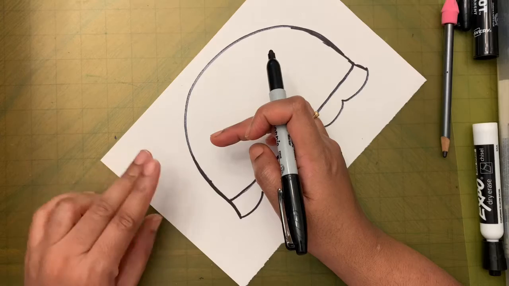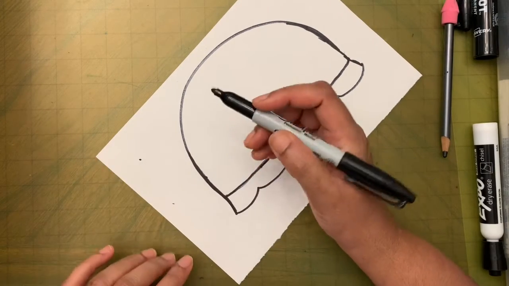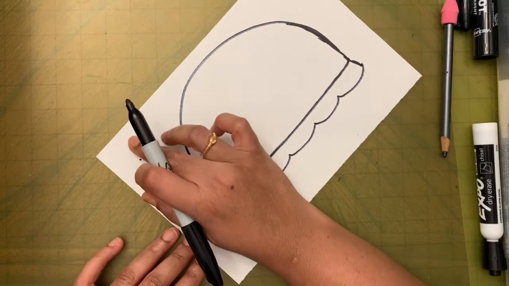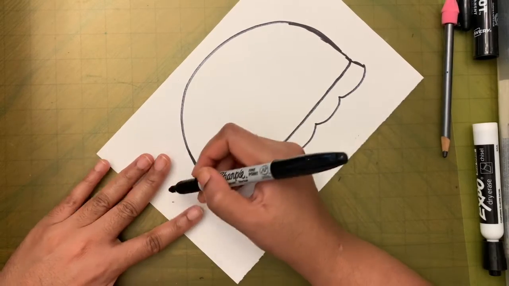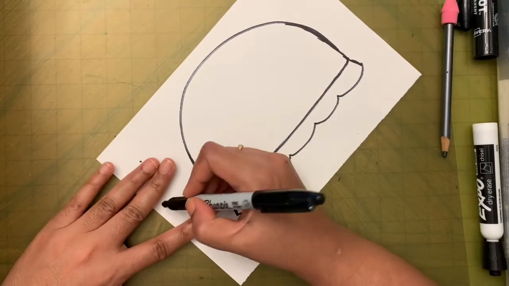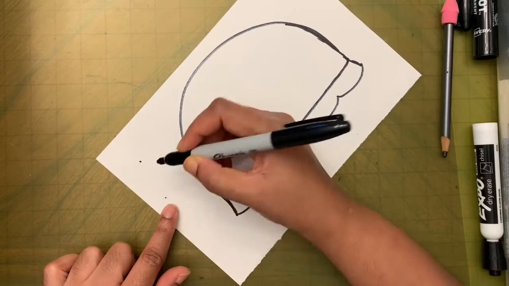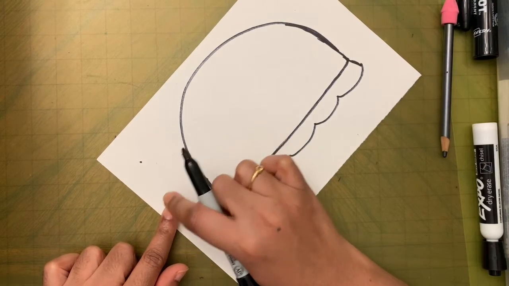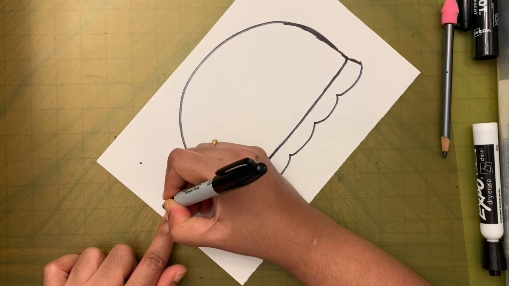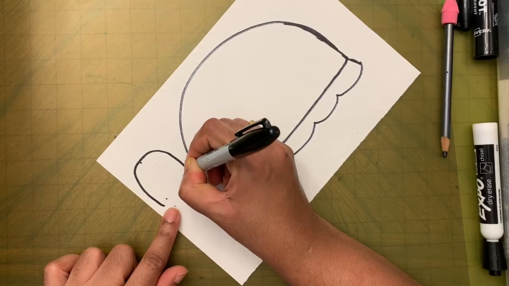I'm going to make it like 3 fingers big, or in your case 3 fingers. Maybe I have bigger fingers. So I put a dot here, and then I'm going to make a U or a rainbow. Remember how we made that?